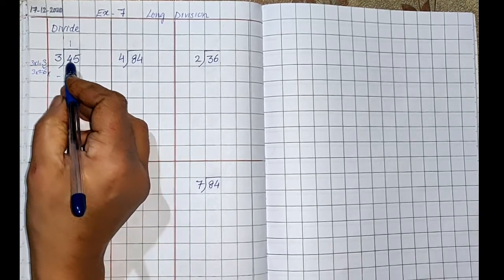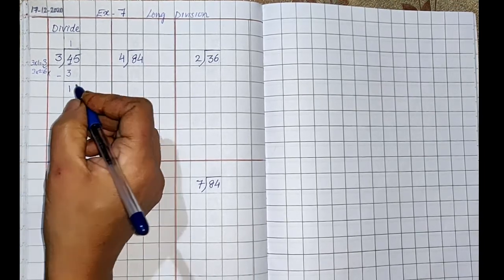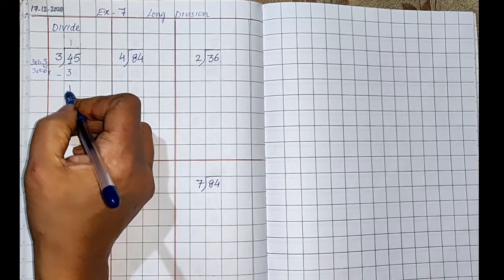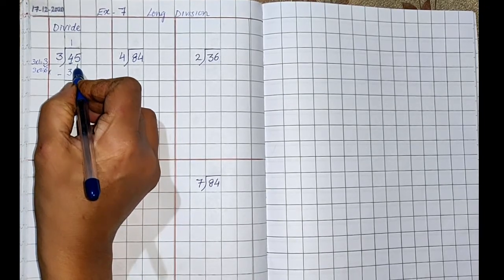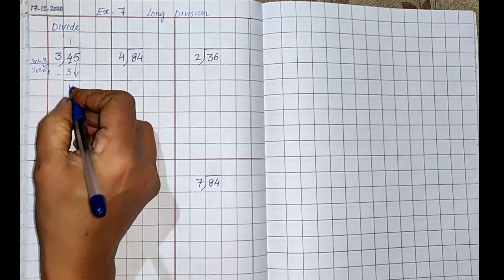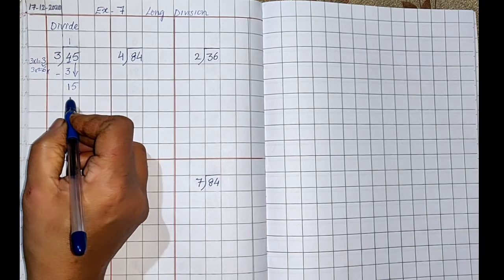Now do subtraction. 4 minus 3 is 1. This is your remainder, right? So we have done with one number. Now, what is on ones place? 5. So bring down this 5 here beside the remainder. Now your number is 15.